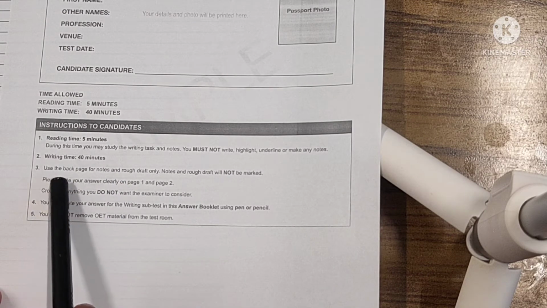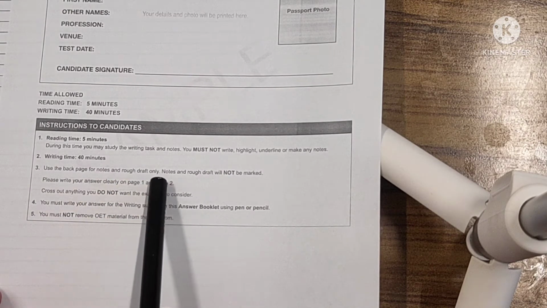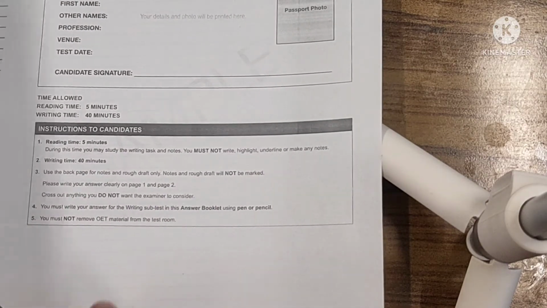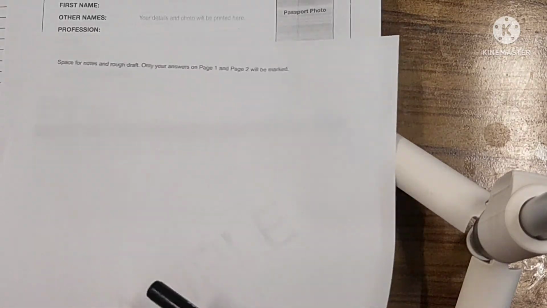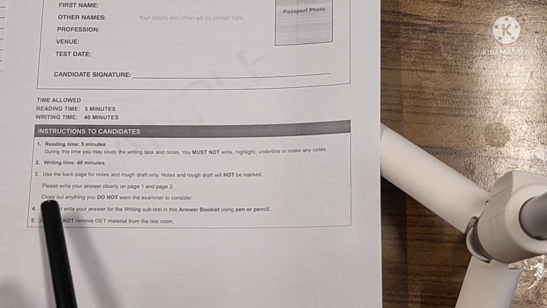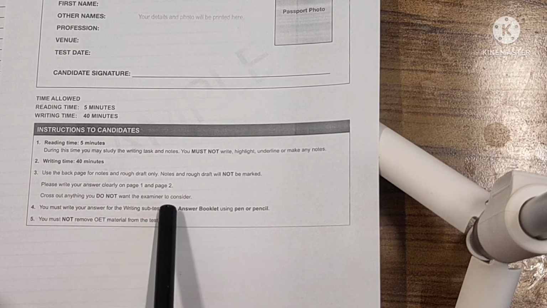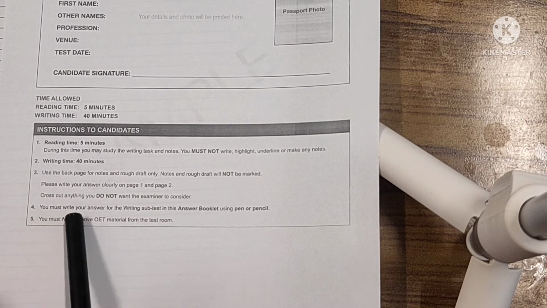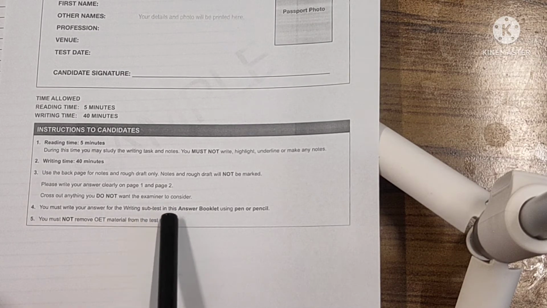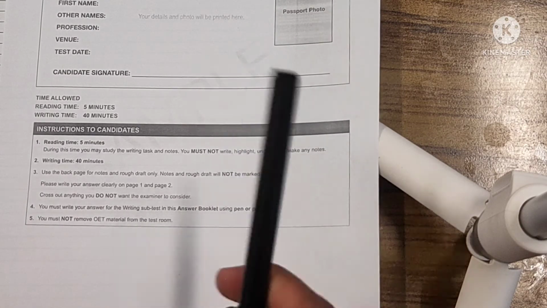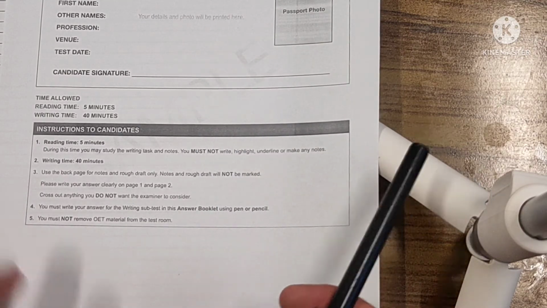We have to use the back page for notes and rough draft only, and these notes and rough draft will not be marked in the final score. This is page number 4 of the answer booklet, and it is meant specifically for rough work and the rough draft. Whatever you write on page 1 and 2 of the answer booklet will be marked in the end. You must write your answer for the writing subtest in the answer booklet using either pen or pencil. So you can use either of them to write your letter.